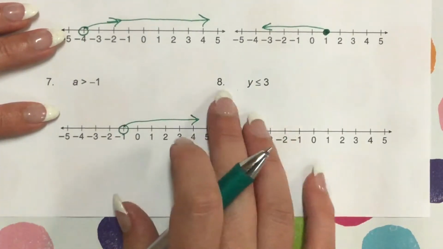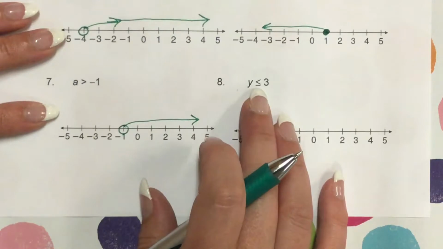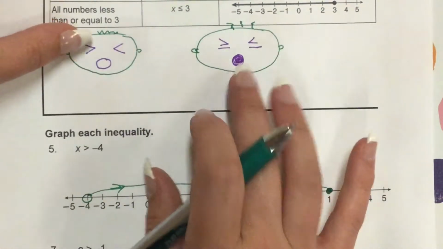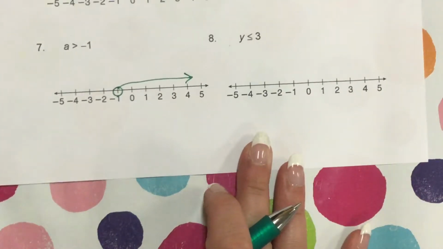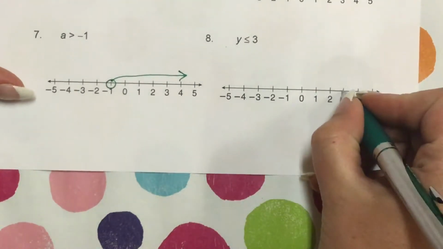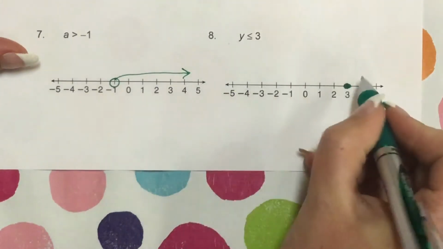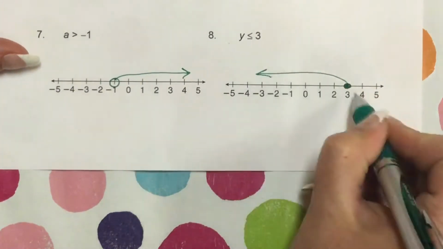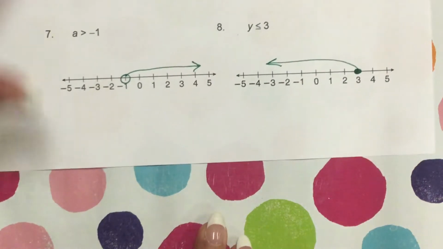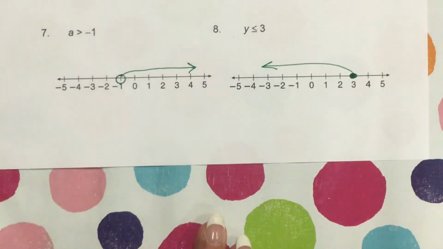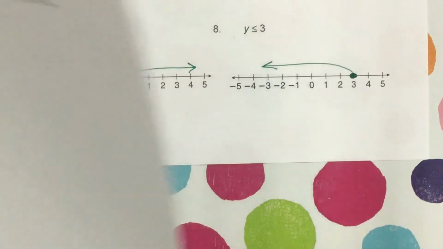Let's go to the next one, number 8. Y is less than or equal to 3. So less than or equal means that we're doing the closed circle. We go to 3. We make a closed circle here. And y is less than or equal to 3. So everything here includes 3 and everything below. So that's how you graph those. Okay? Let's flip the page and go on to the next thing.